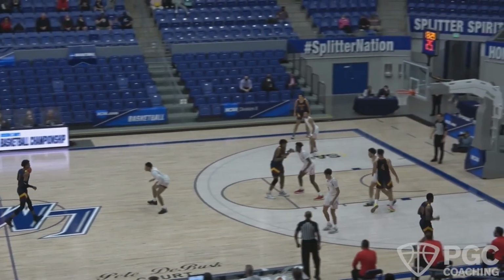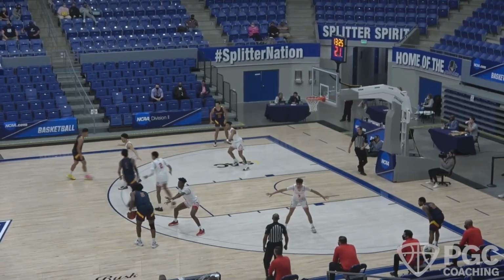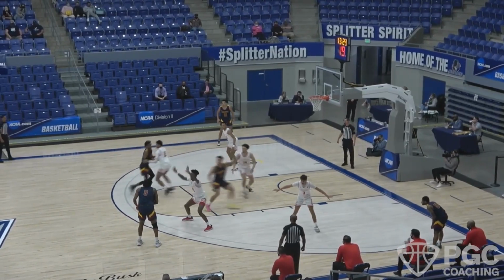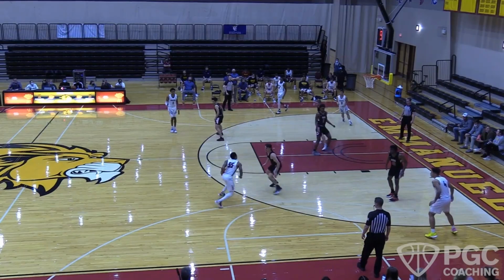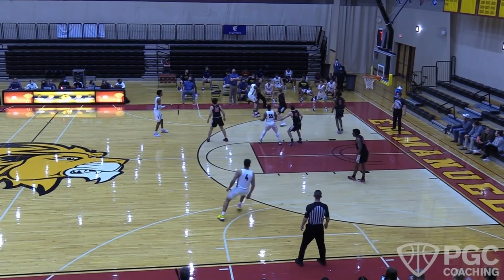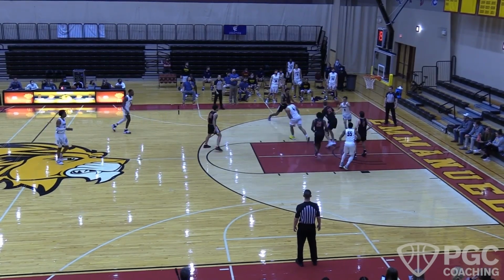This is a different action, kind of a mid-post action where we screen. We get like a curl cut, and then we follow it up with a back cut. And again, another wide open look, because of just good cutting action with that first cut getting clear. And that's a really important thing, is that first cut's got to get clear. All right, I would say this is the first and second cut right here.